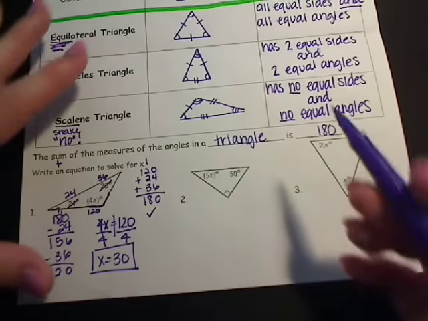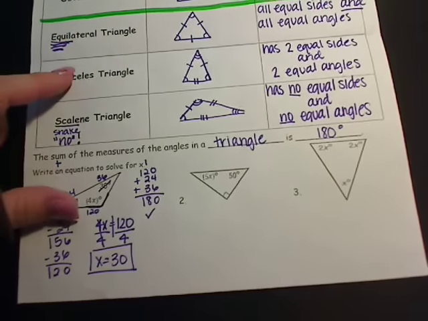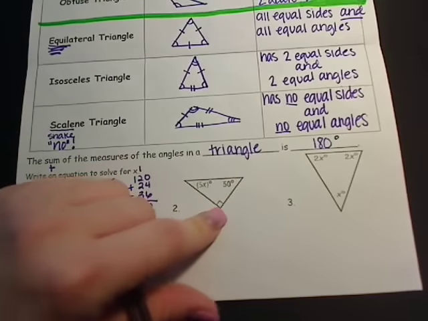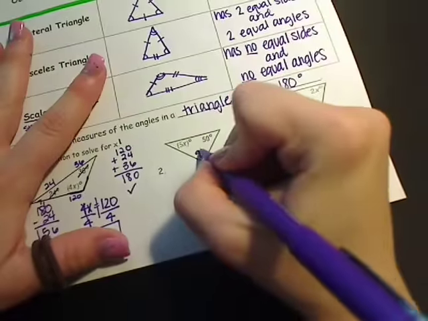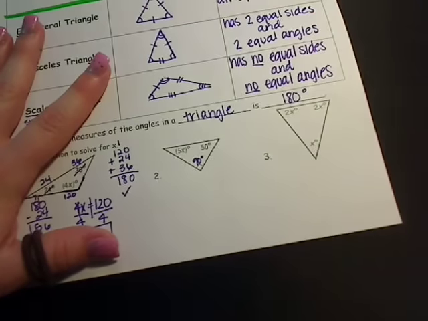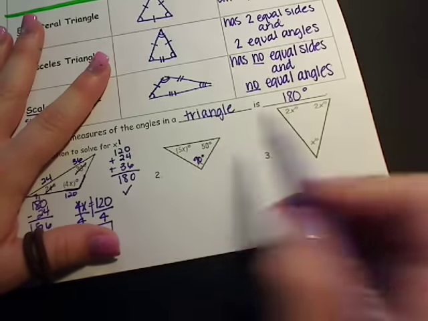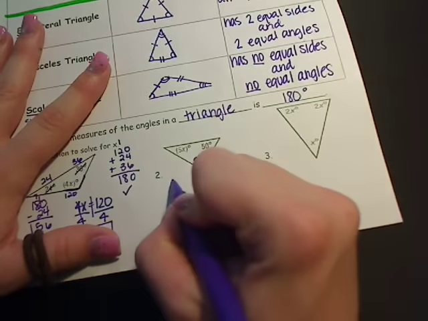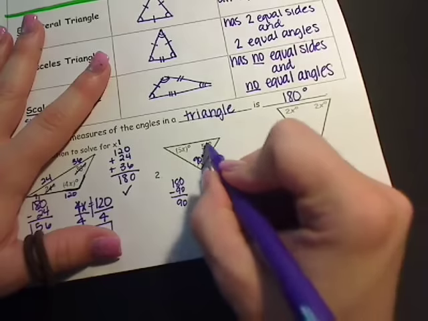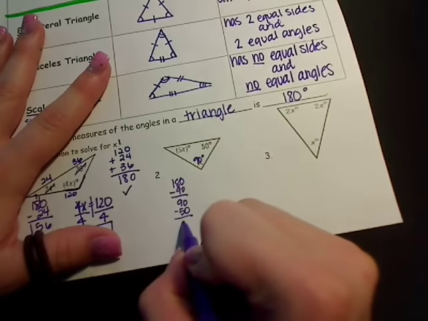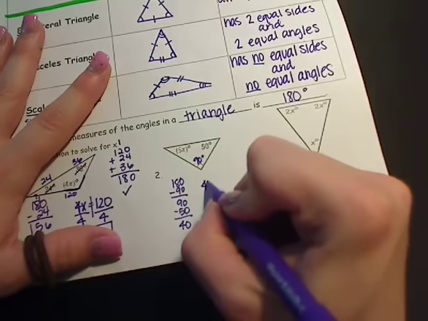Look at number 2. I need to solve for x again. But hey, they only give us 2 angles. What about this one? Oh, you see the little square? That's a right angle, so I know that measures 90 degrees. Because right angles are always 90 degrees. So now, I'm like, okay, well, these all have to add up to equal 180. So let's take away the 90. That leaves me with 90. Let's take away the 50. That leaves me with 40. So that means that this angle right here has to equal 40 degrees.